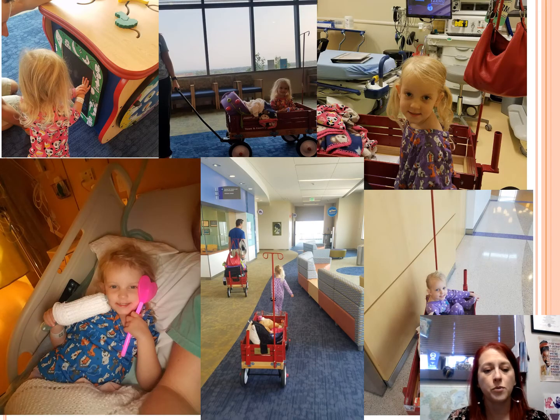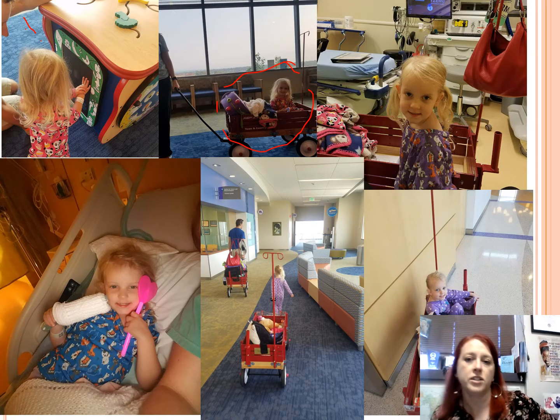And these are just some pictures from the process of having this done. This was at Children's South Campus, which is the one down in Highlands Ranch. So that first picture in the top corner here is a little play set that was in the waiting room. So when we first walked in Friday morning, she's playing. This one's in the wagon waiting for us to go back.